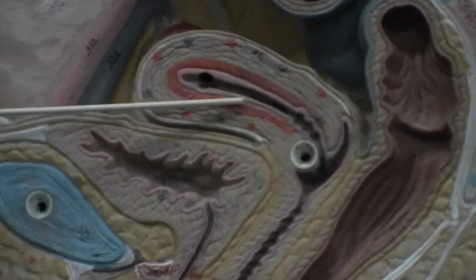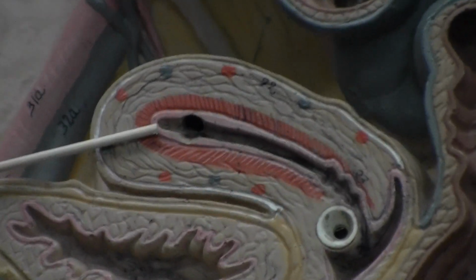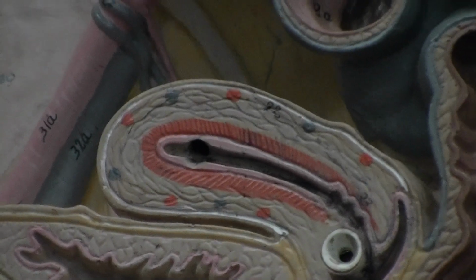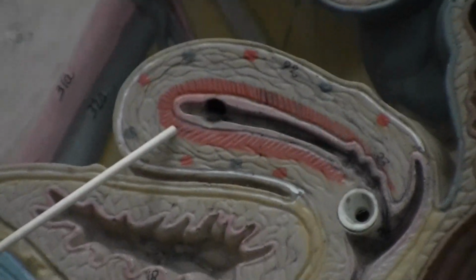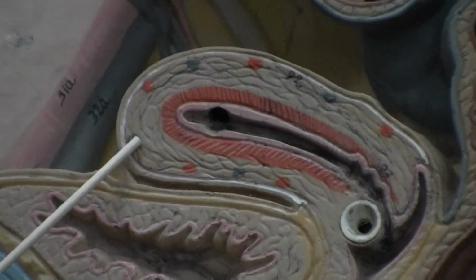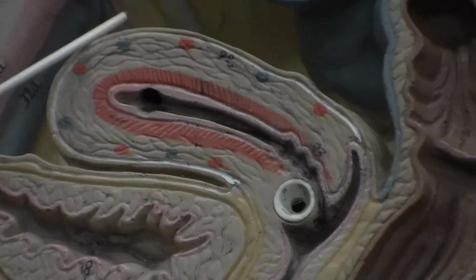Okay, the red and the pink layer is the endometrium. Okay, you have the uterine cavity. Okay, you have the endometrial layer. Okay, you may have heard of endometriosis. That causes a lot of women problems, the lining of the uterus. The pink here is the myometrium, the smooth muscle layer. Okay, and then the perimetrium is the outside layer.